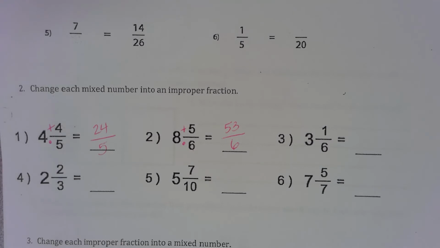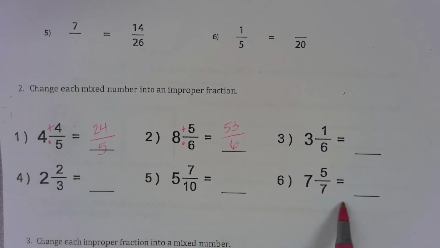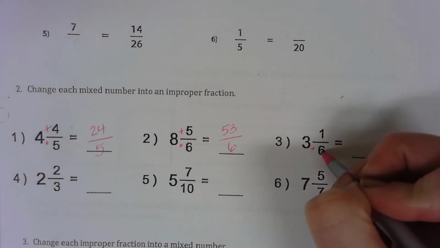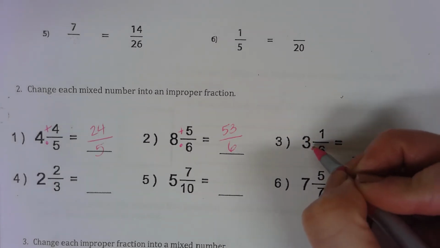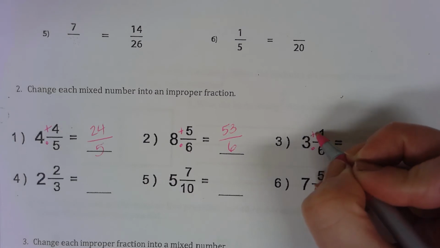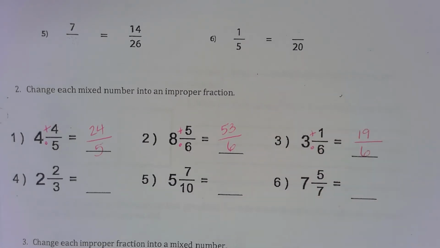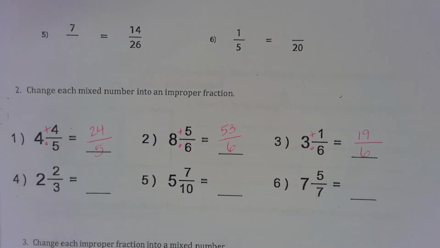Okay, I'll do one more with you, and then you will be doing 4, 5, and 6 as your homework. 6 times 3, denominator times our whole number. 6 times 3 is 18. 18 plus 1 is 19. 19 is our new numerator. Our denominator stays the same, 19/6. All right, so 4, 5, and 6 is your homework.